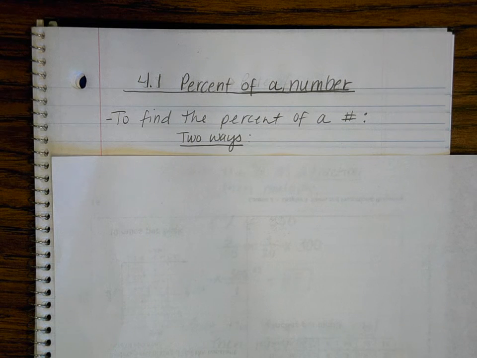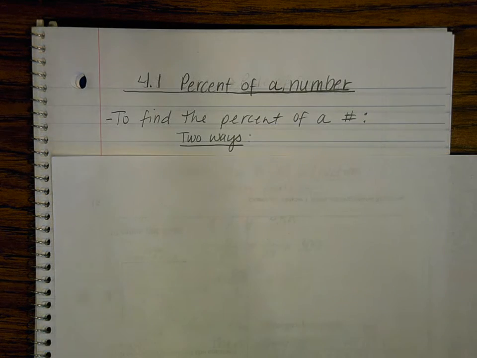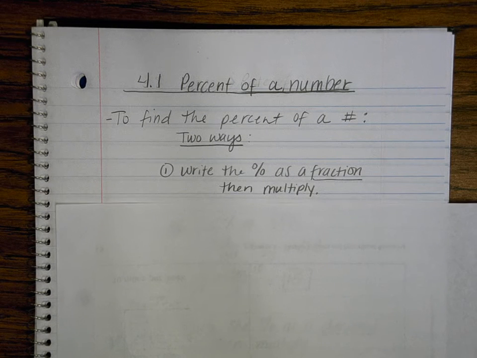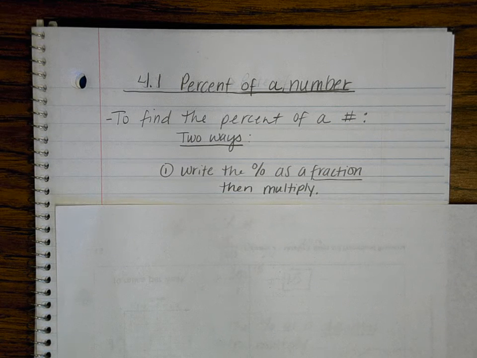I'm pretty confident you touched a little bit on this in 6th grade, but not a ton. So you're going to want to write this down to remind yourself. So to find the percent of a number, the first way is to write the percent as a fraction and then multiply.